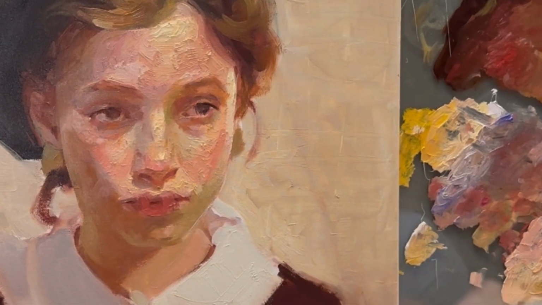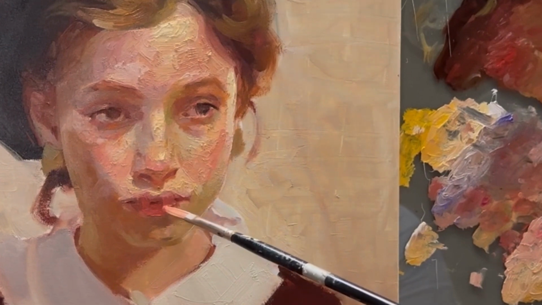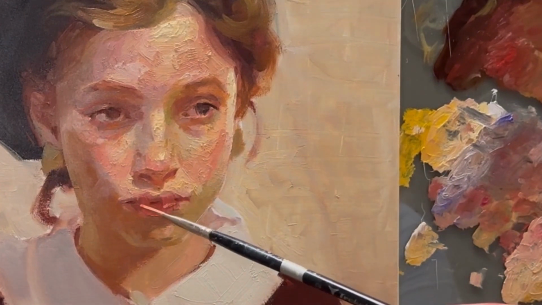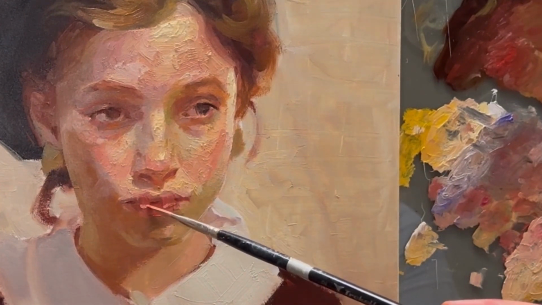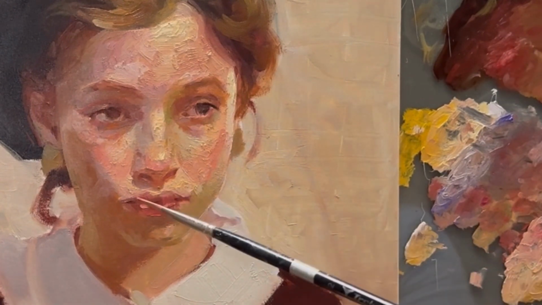our eyes are very intelligent. They are connected to a big machine of our brain, and the brain wants to take part in seeing. So you have to create an opportunity for the viewer to use their brain to see your painting.